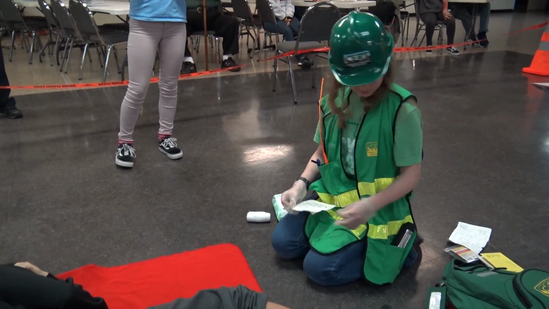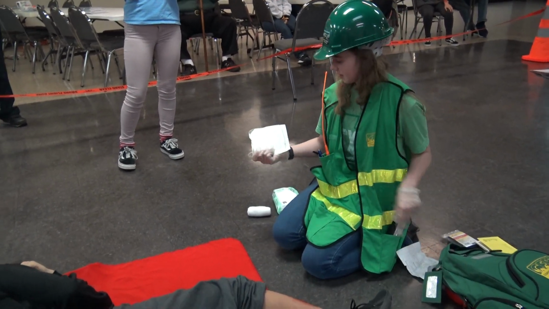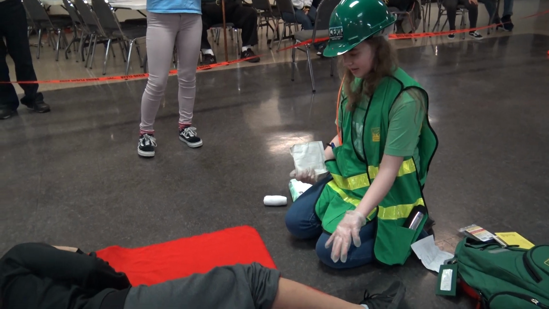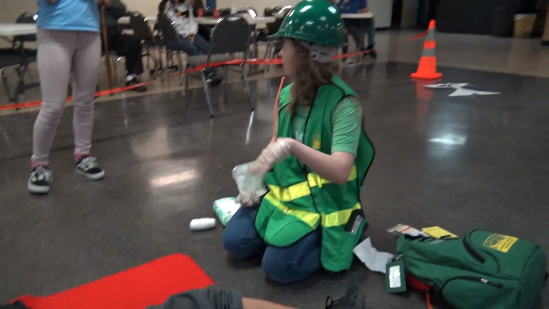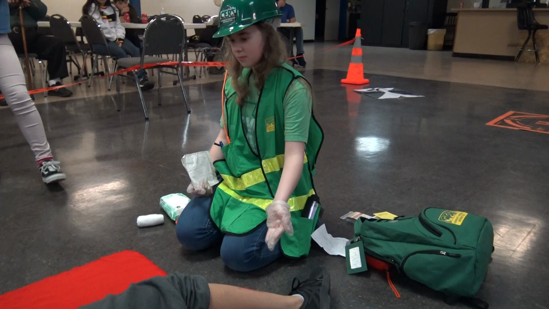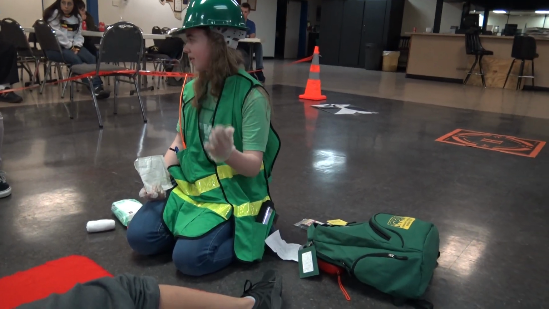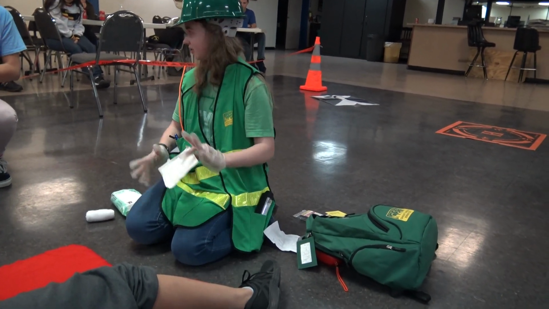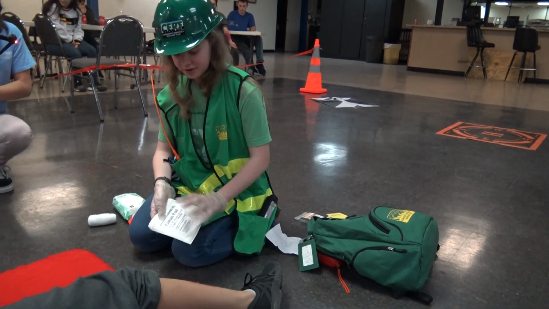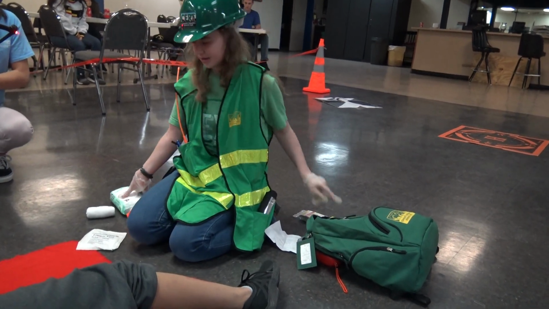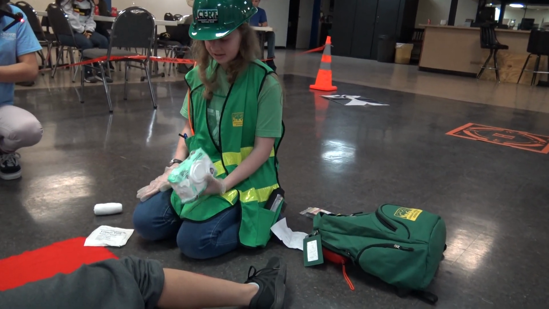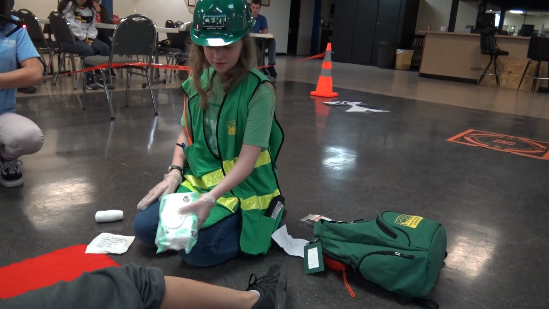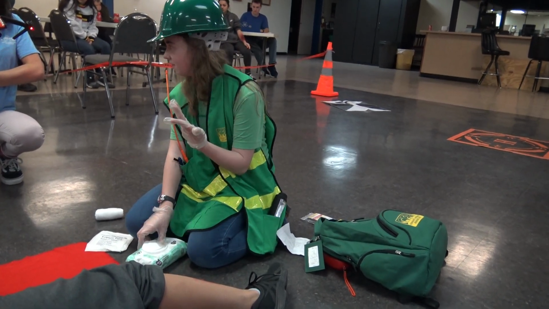So, for a leg like this, you do not touch the bone. If you push it in or pull it out even more, you're going to kill her. So you do not touch the bone. What you do is, if it's not going to affect anything, you wipe around the wound for infection reasons.